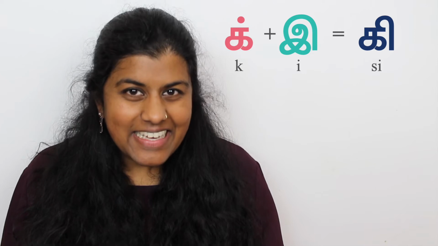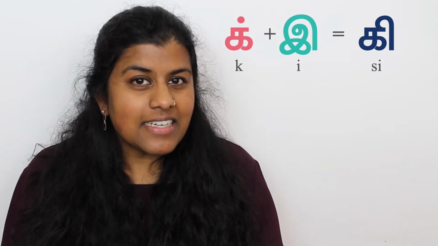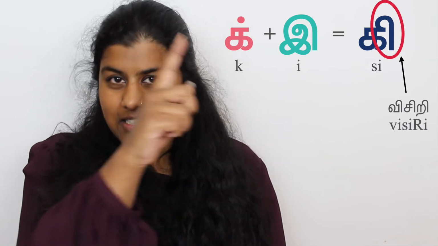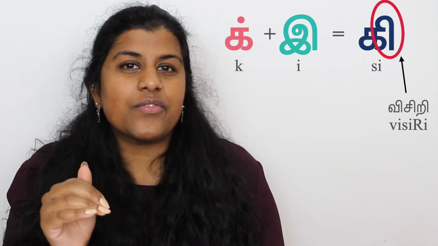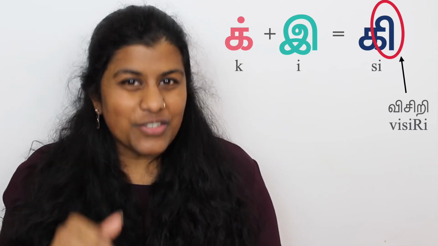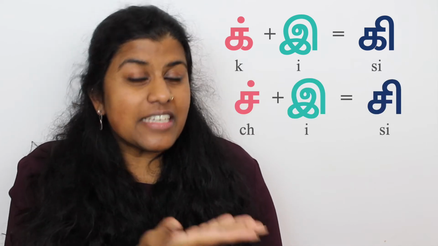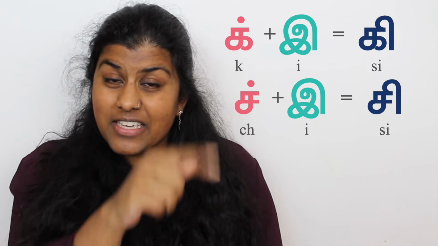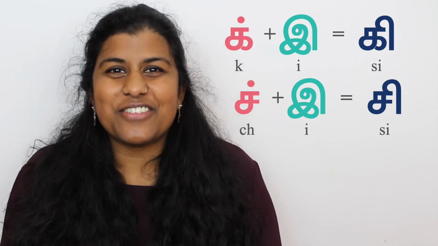Next, we've got I. So we're going to combine ik and I, which makes ki. Now here you can see it's got the viscery on top. So all compound letters of I, you will see that they have a viscery on top. Ki. So similarly with ich, if we combine ich and I, we get si. And similar to ki, si also has a viscery on top.